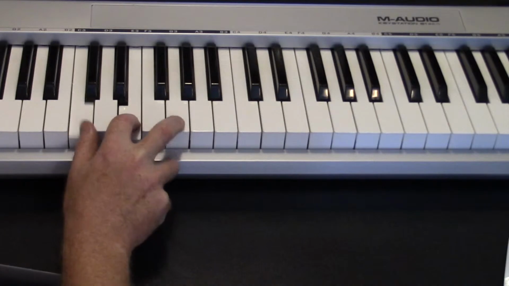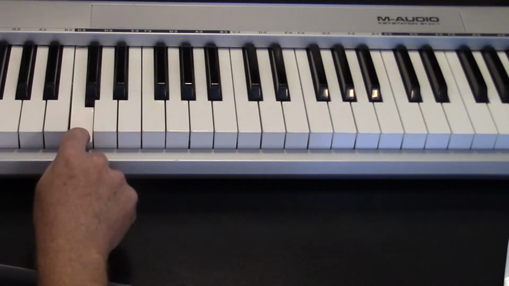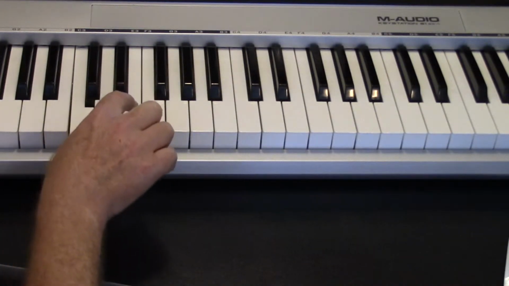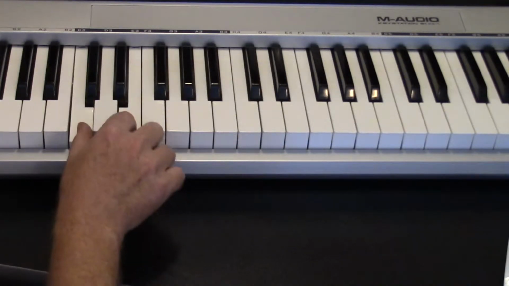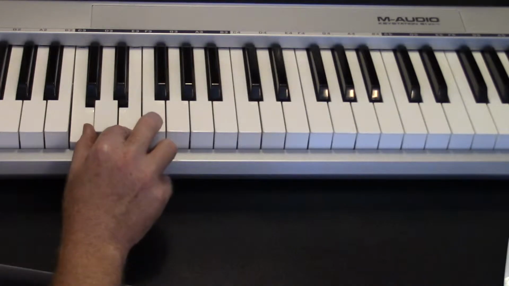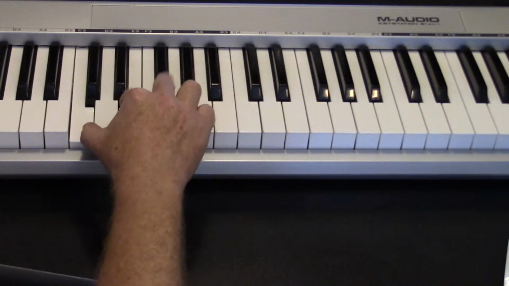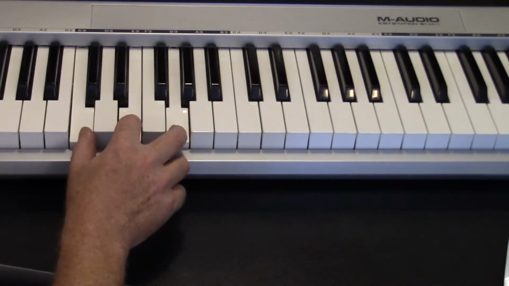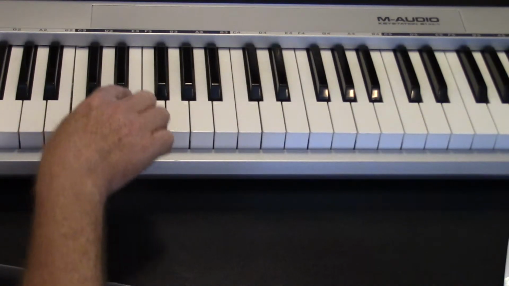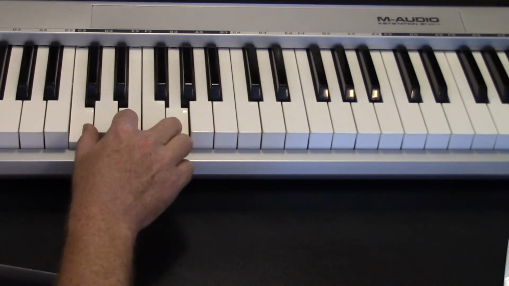Now let's notice that the 3rd is 4 half steps above the root. So root, 1, 2, 3, 4 half steps above. And the 5th is 3 half steps above the 3rd. So 1, 2, 3. Okay, starting with the root, I'll show you again. Root, 1, 2, 3, 4 half steps, and then 1, 2, 3 half steps.